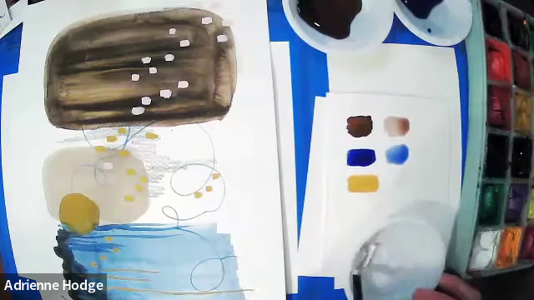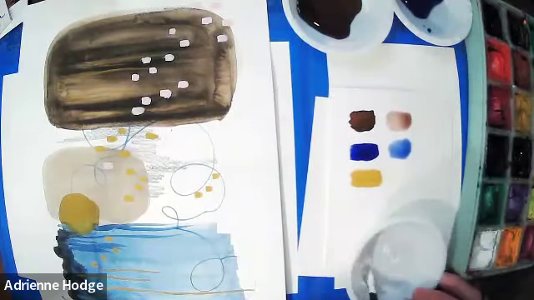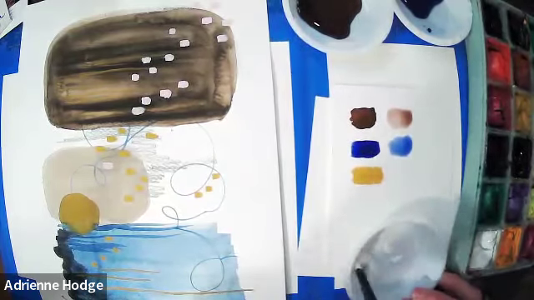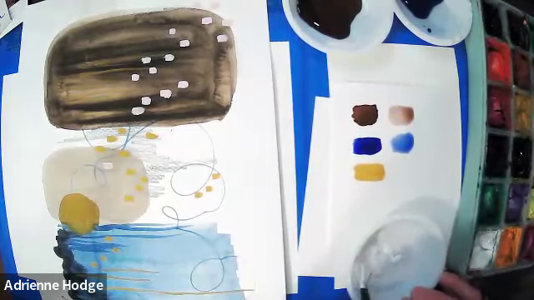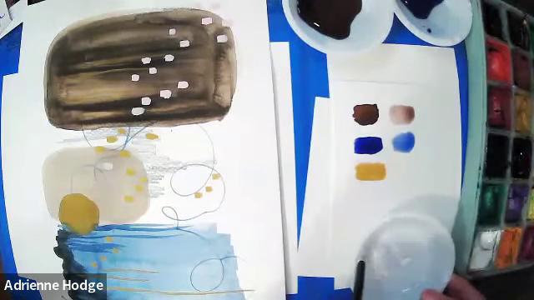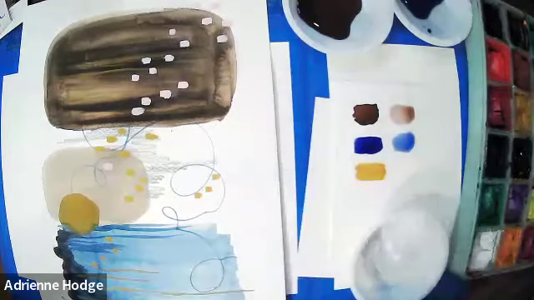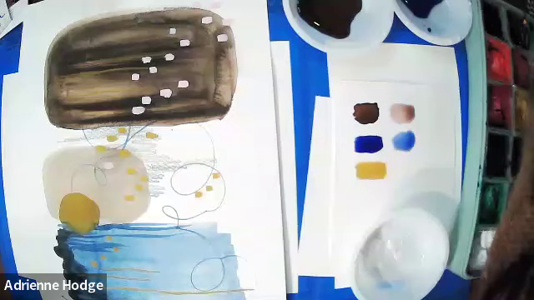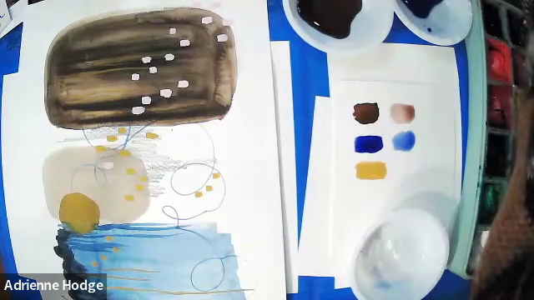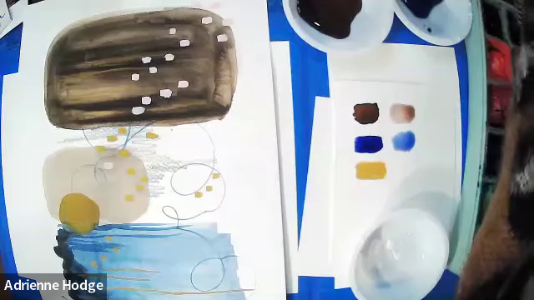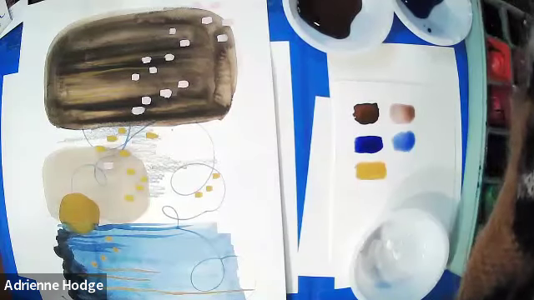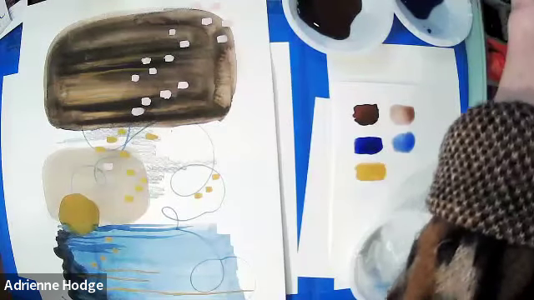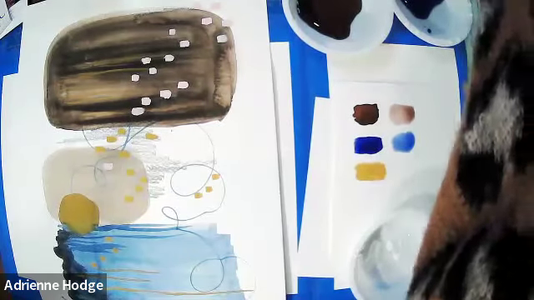Just gonna get a big chunk of it here because I want to use my pink more directly as well. So you're definitely probably seeing what I mean about the gouache being like opaque watercolor. We can water it down and make it more like watercolor, or we can use it more directly and it behaves a little more like ink. So it's right there in the middle of this spectrum from watercolor to ink. Gouache would be right in the middle.